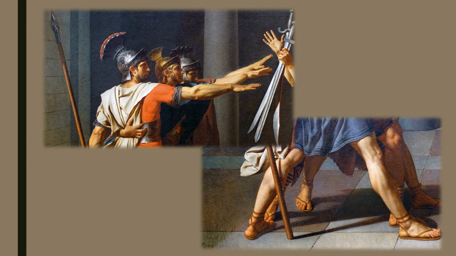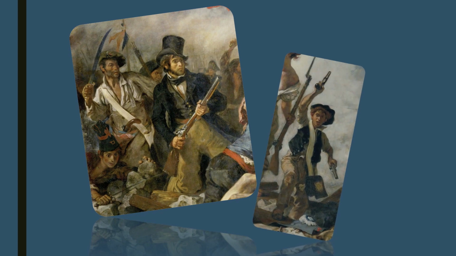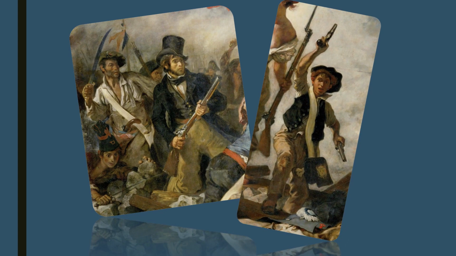And then also we have that same message of unity in the Delacroix over here. We have people of all different ages and social backgrounds fighting together. The gentleman in the top hat, the worker, even that crazy kid with the two pistols. And it's showing these people are all coming together from all different walks of life, and they're coming over the barricades and they're fighting.